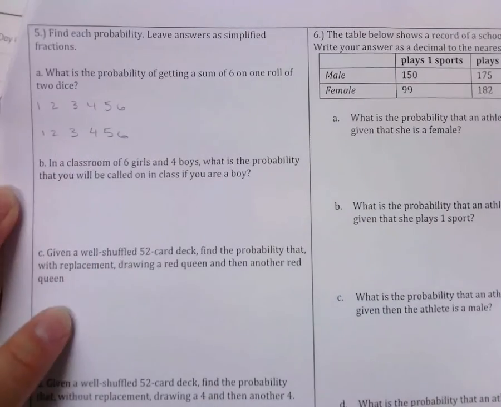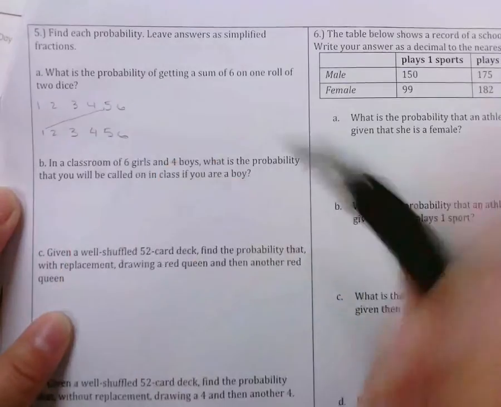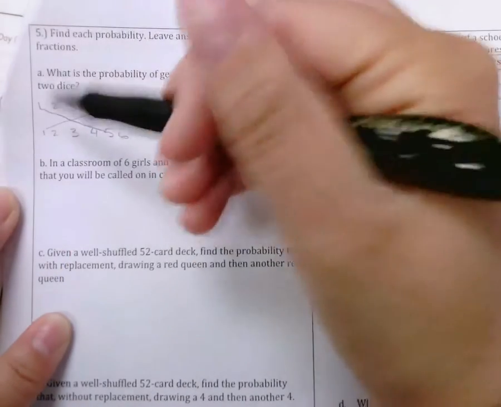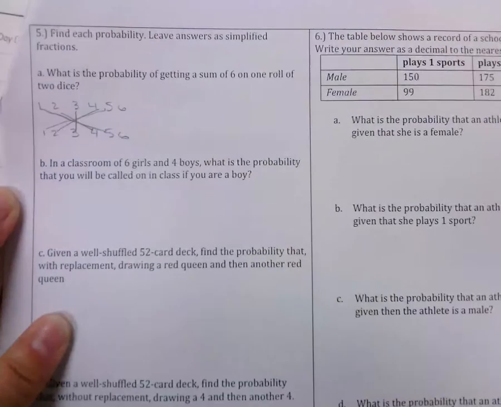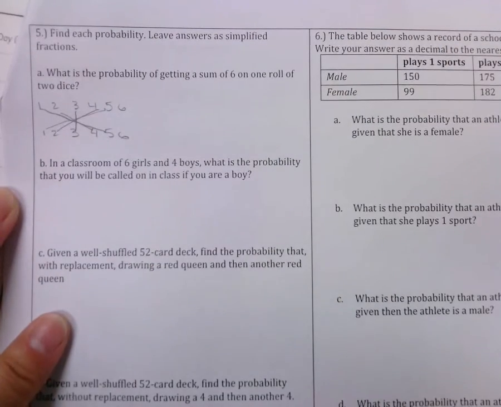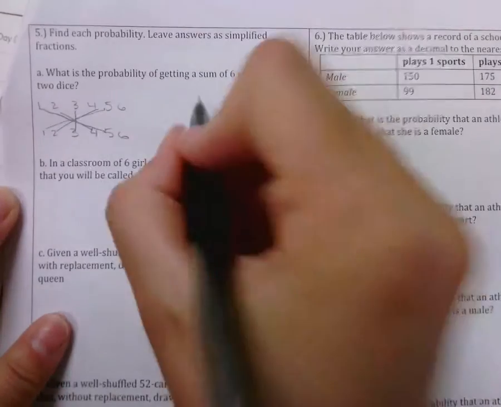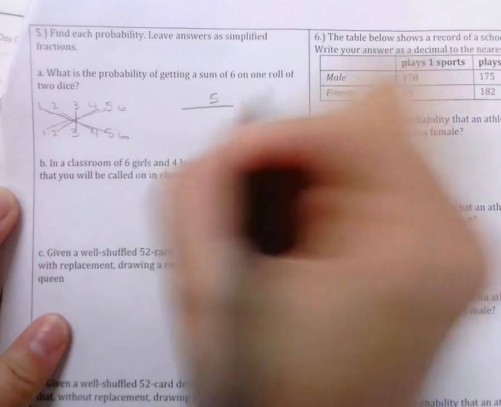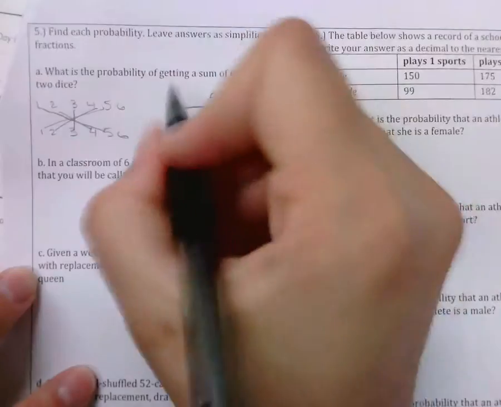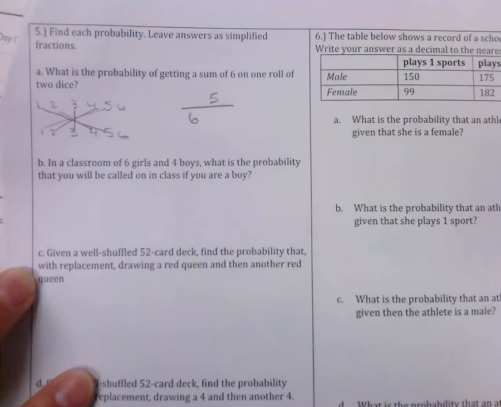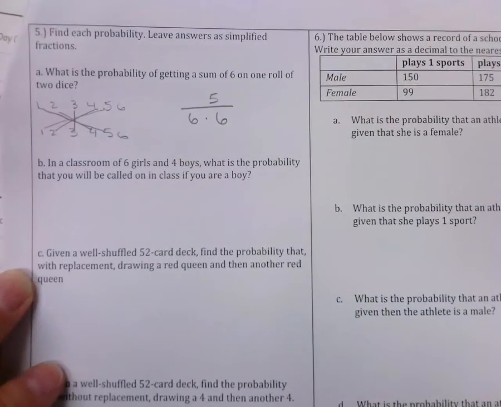How many ways can we get a sum of 6? We got this one, this one, and this one. So how many was that? 1, 2, 3, 4, 5. That's 5. Now the denominator, if we roll the first die, we have 6 possible outcomes. When we roll the other die, that one also has 6 possible outcomes.